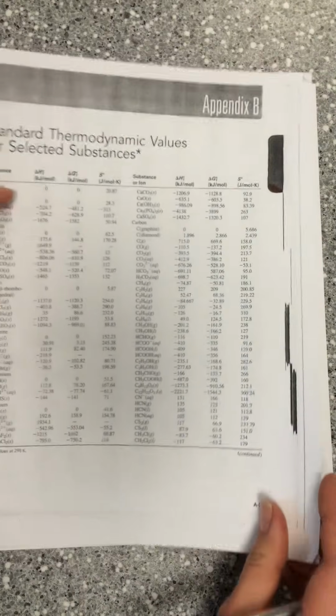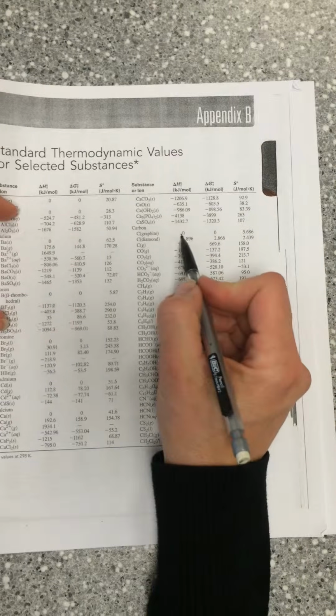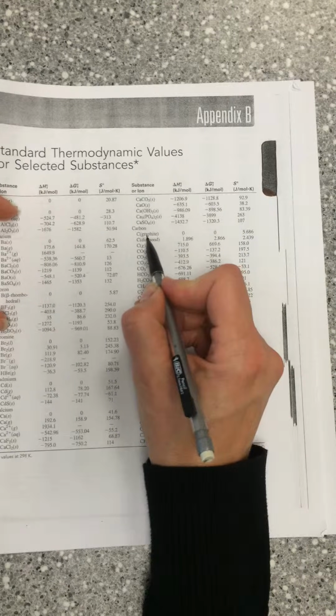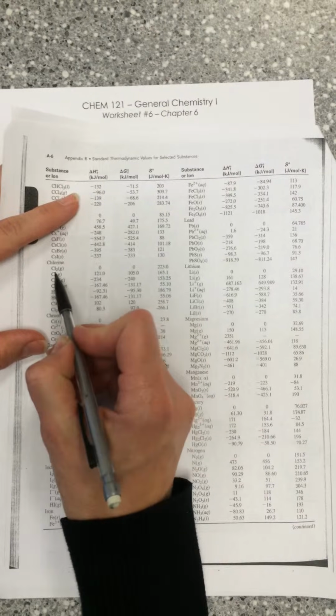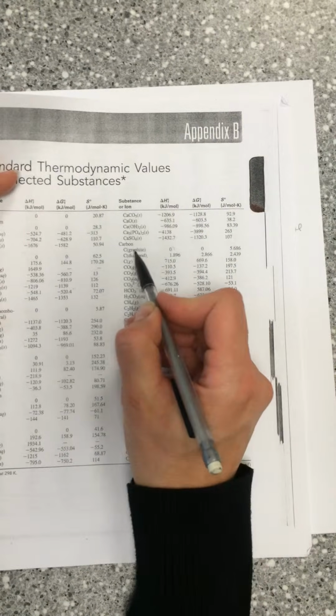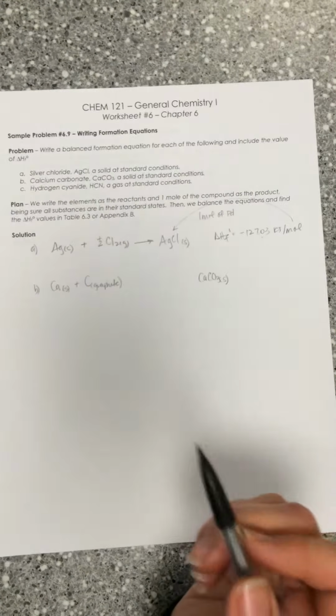Any of the values written on this table, if they have a 0 there, that means it's how you find it in its elemental form. For example, if we look at chlorine here, we can see chlorine gas is the elemental form. So if you forget, always know that this is kind of a cheat sheet for you. The elemental form of carbon is the graphite form.